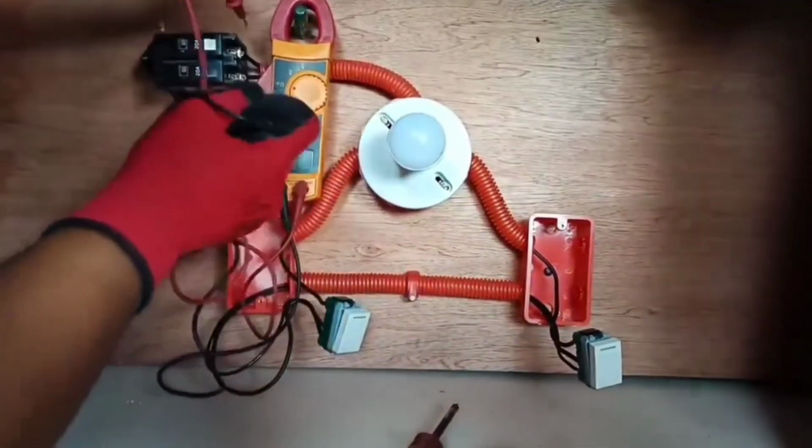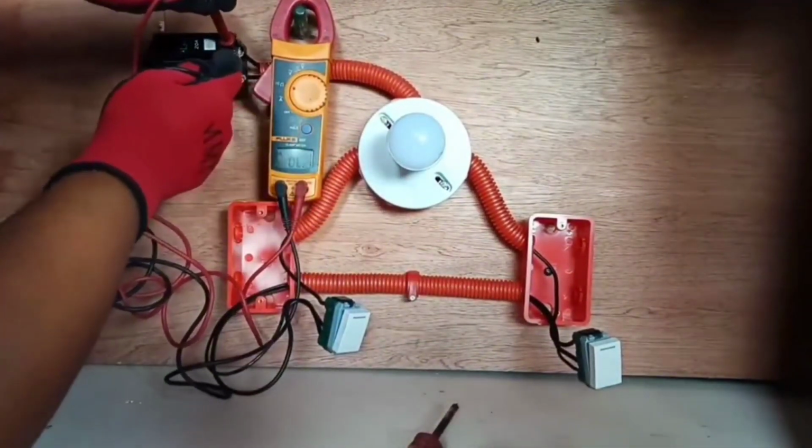Let us put a light bulb and test if it's shorted.